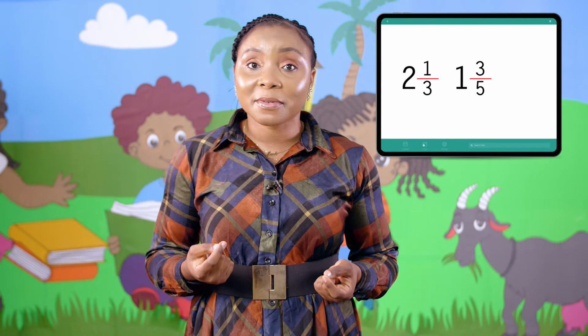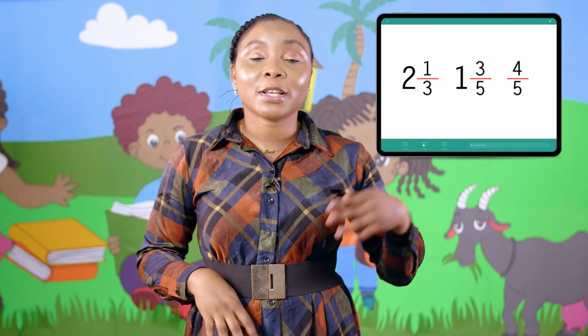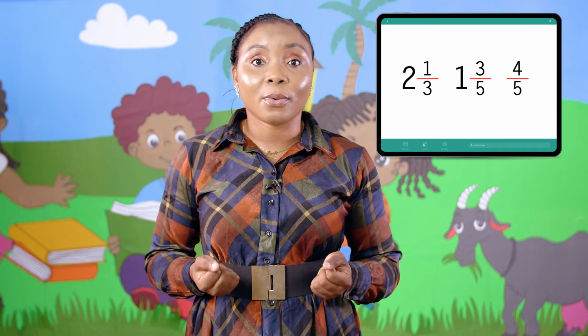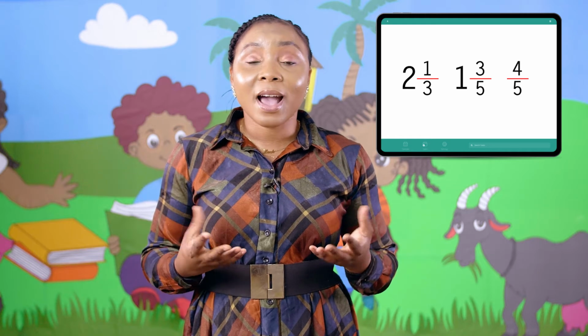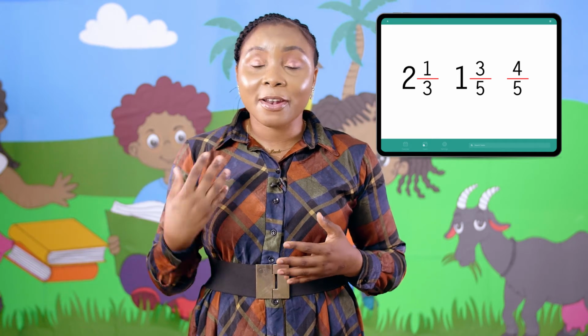Another example. If we have 2 whole number, 1 over 3, or 2 1/3, and we have 1 whole number, 3 over 5, and 4 over 5. We are to arrange them from the biggest to the smallest. Here is how it should go. 2 whole number, 1 over 3 would come first because 2 has a bigger value, followed by 1 whole number, 3 over 5, because 1 is a whole number and attached to a fraction, yet another big value. The least will be 4 over 5.